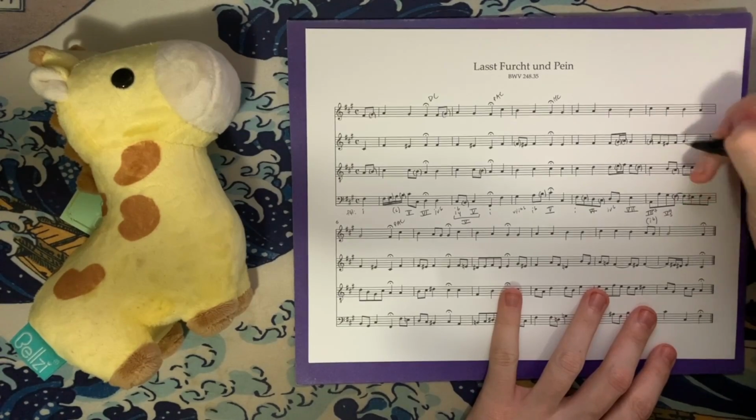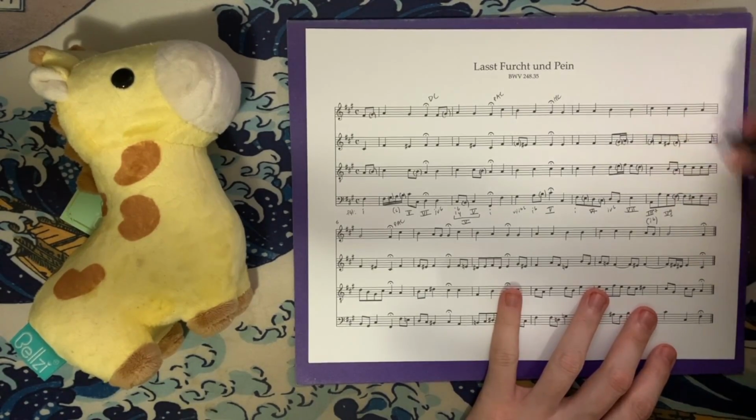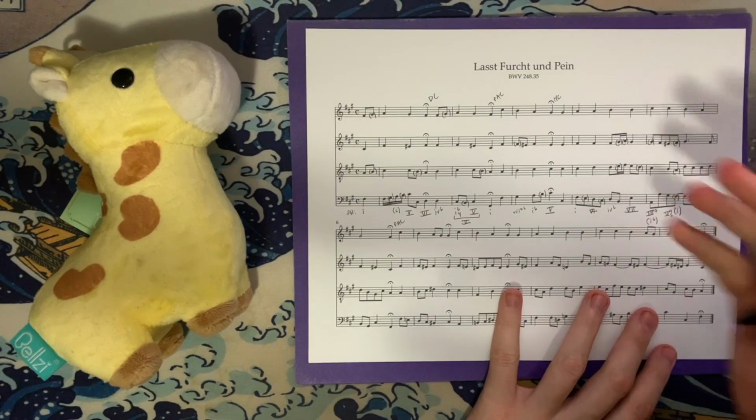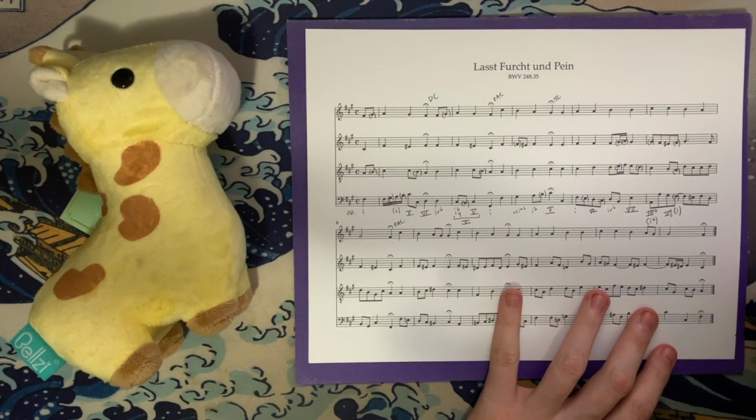We get F sharp, we get A, we get another F sharp, and of course C sharp. That's a tonic triad in root position, so 5 going to 1, that's good. There's just some counterpoint going on here. It's less common, but still a very beautiful chord progression.